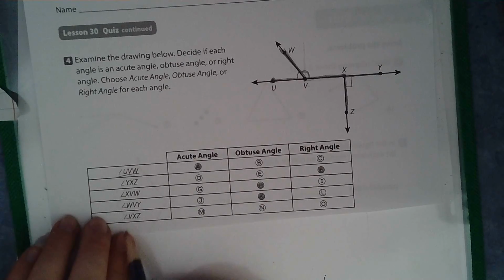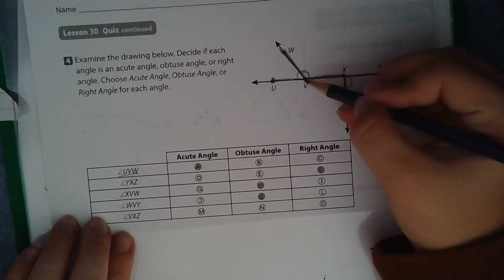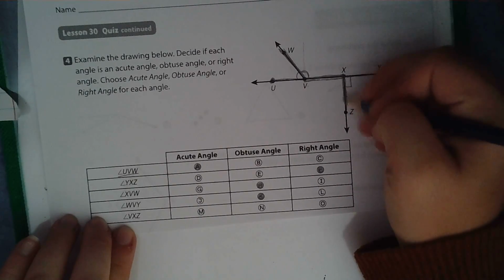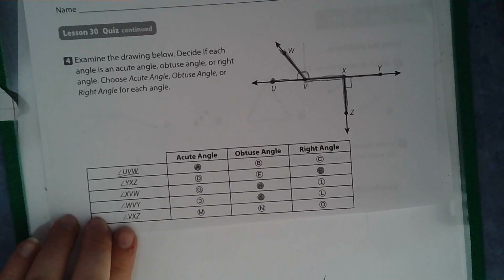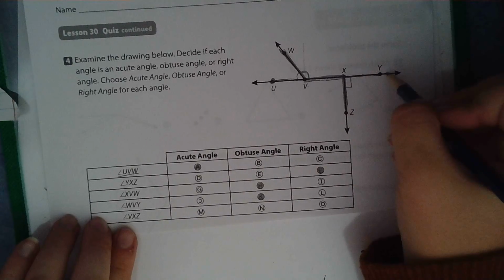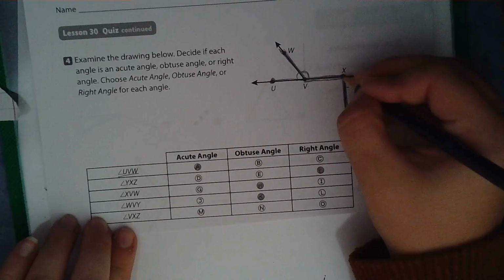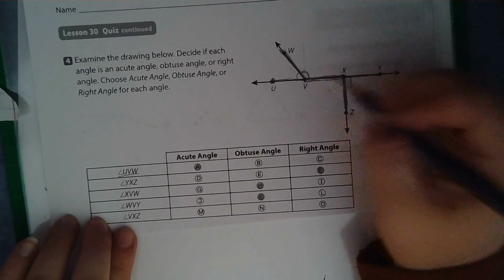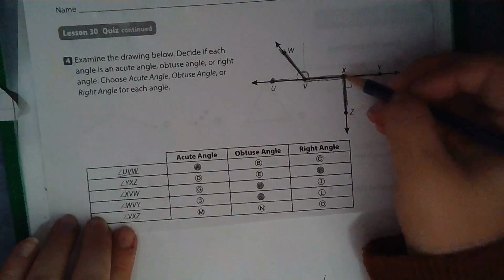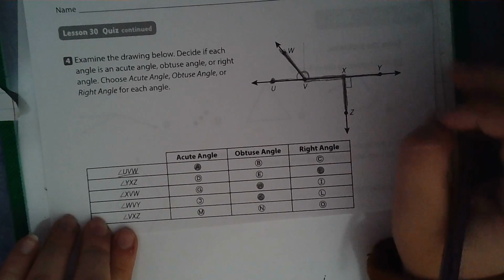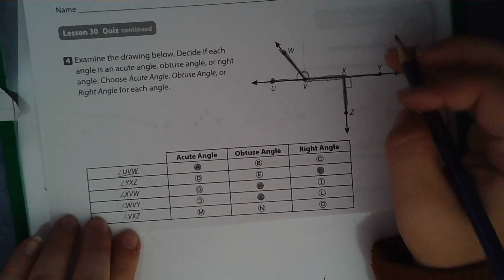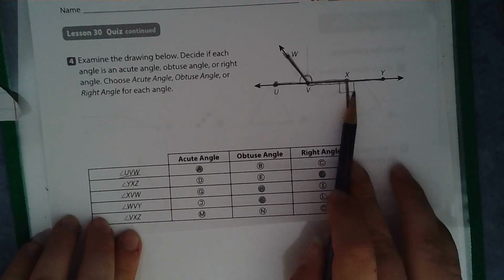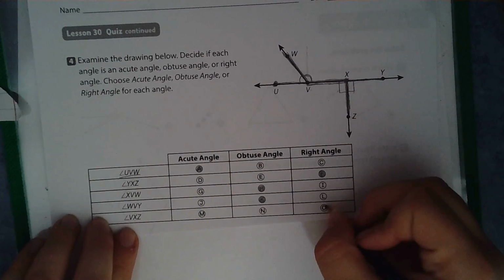Last one, VXZ. I start at V, I draw to X, and down to Z. This is looking pretty good to be a right angle as well, because this line, YXU, with XZ, or even YXV, they meet at this vertex, which is perpendicular, and we know that perpendicular lines meet at 90 degrees, so this is also going to be a right angle. So our answer choice is going to be O.